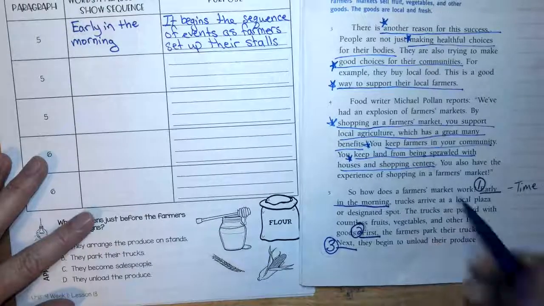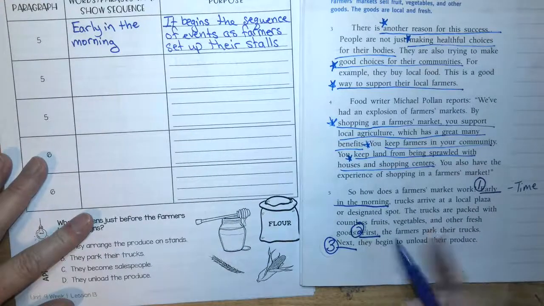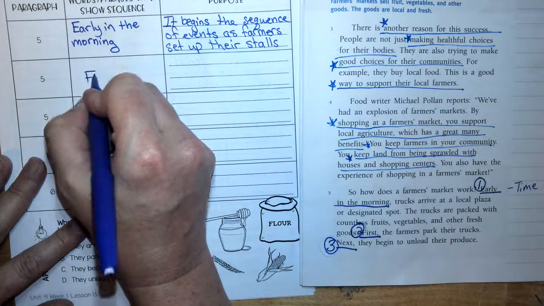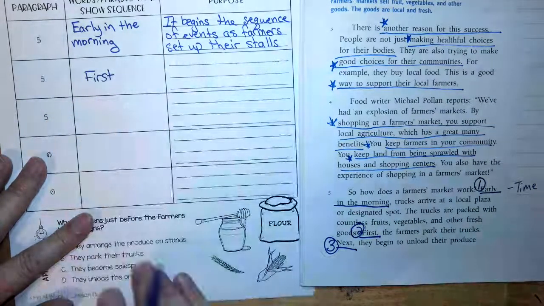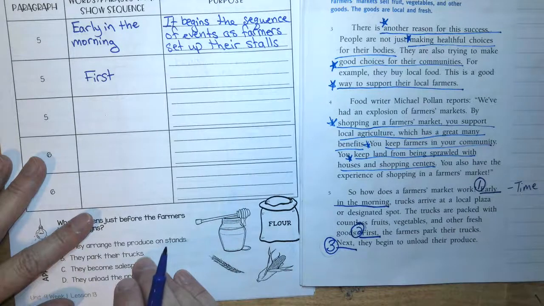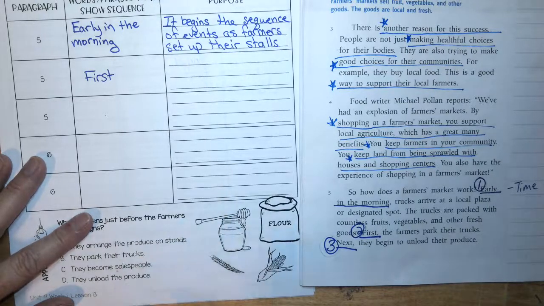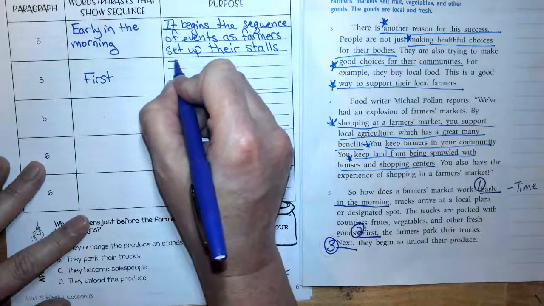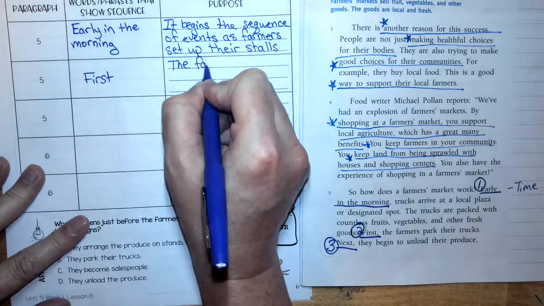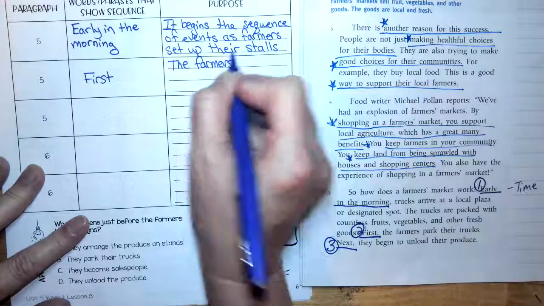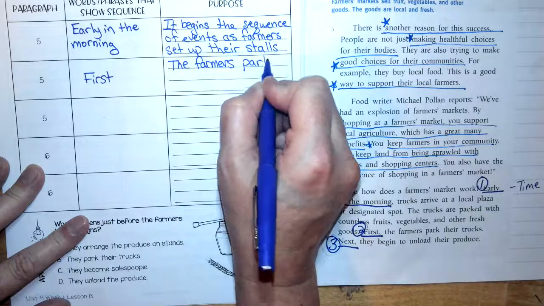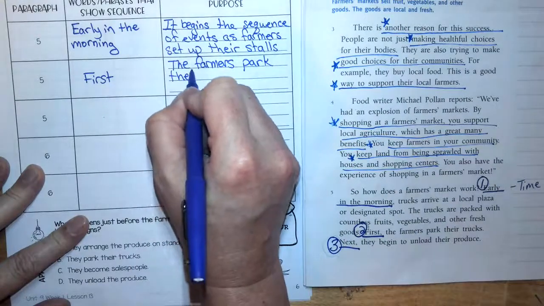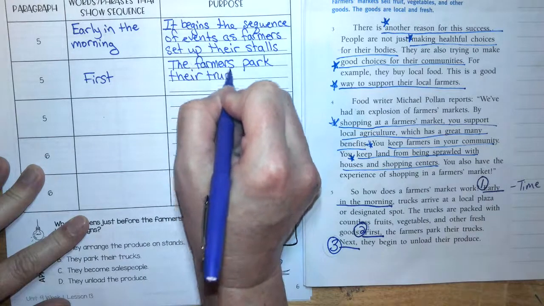The next one in paragraph 5 is first. And what it's telling us is these are the first things that happen in the market. Well, what's the first thing that happens in the market? The farmers park their trucks. Farmers park their trucks.